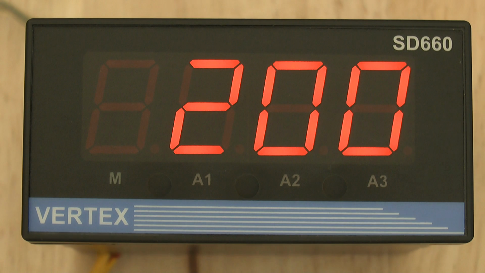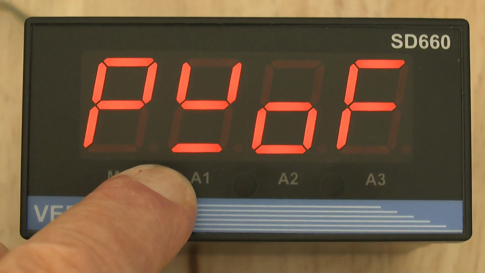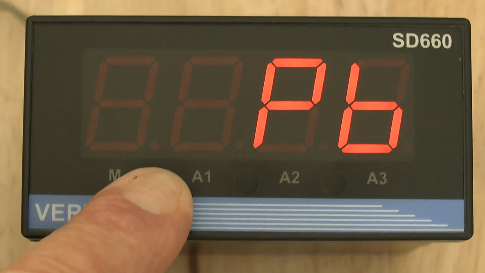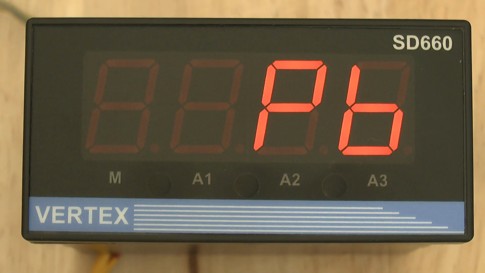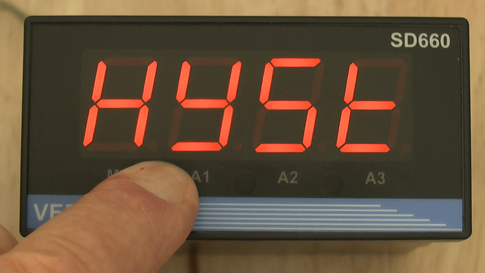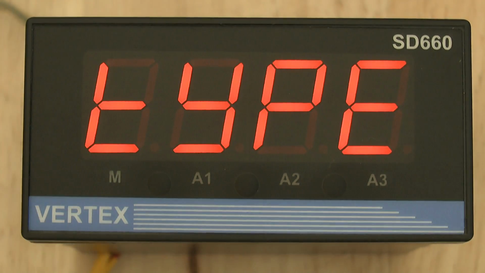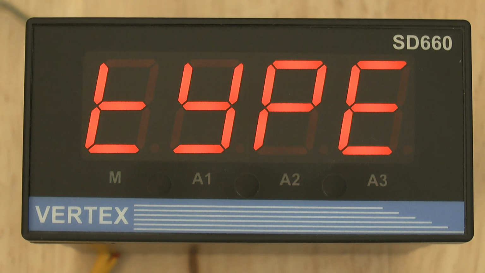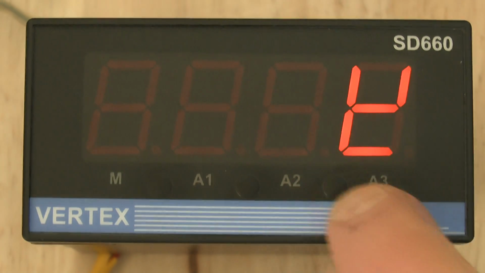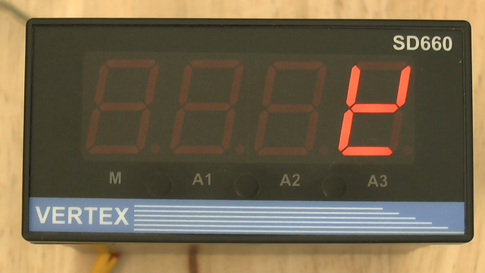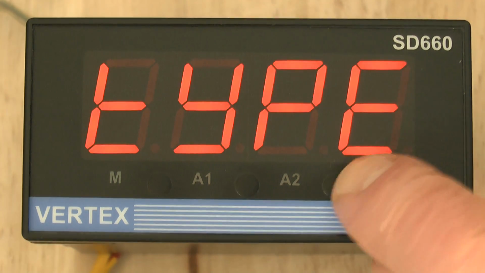The last level is the option level. We reach that by pushing the set button and holding it in to reach the proportional band level. Then we hold it in again until we reach the option level. The first parameter in the option level is the type parameter, and by pressing the up or down button we can see that this is set to have a type K thermocouple.